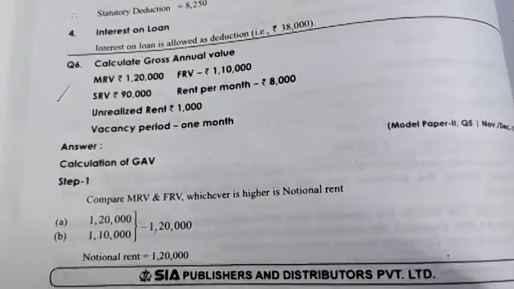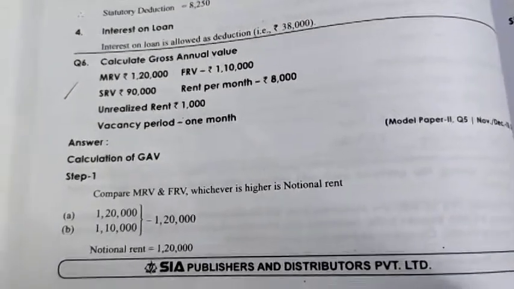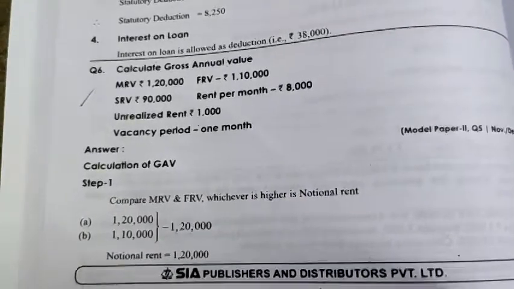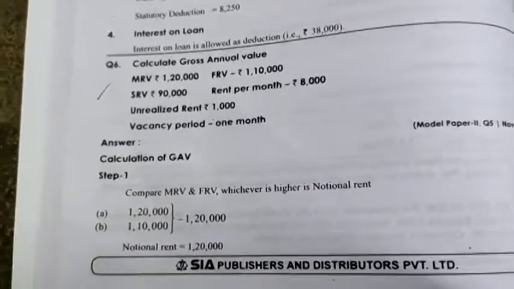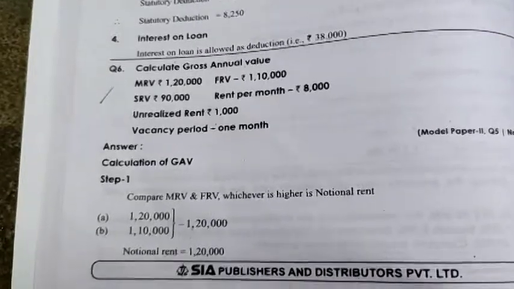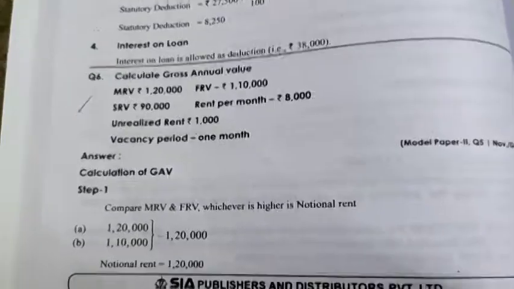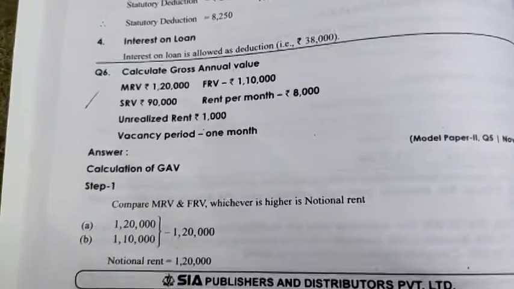Hi students. So Seema, in the previous class I started income from house property short questions, which had appeared in previous examinations. Those questions I have discussed. Today also is the same continuation along with theory. Now you see first.